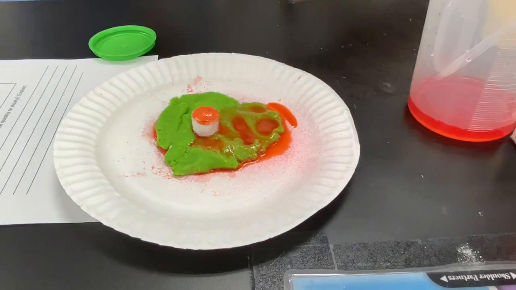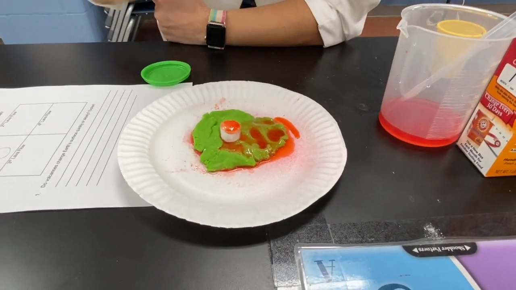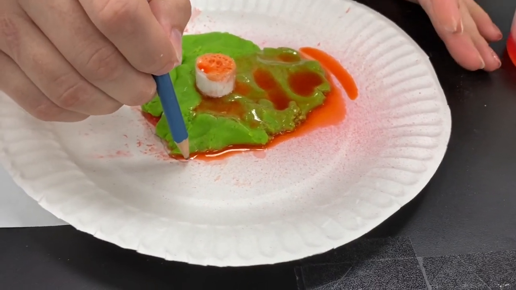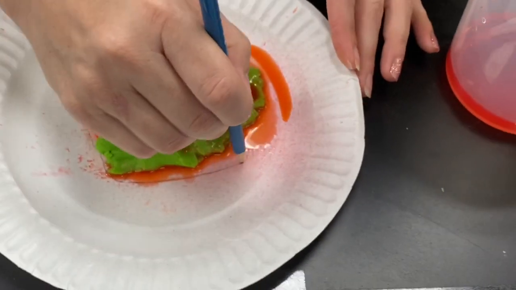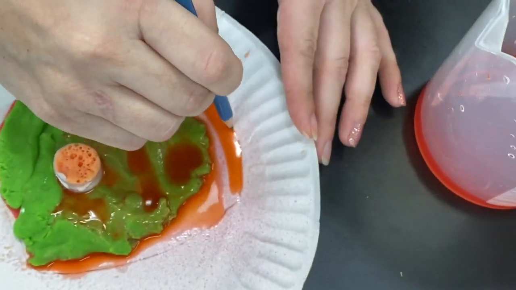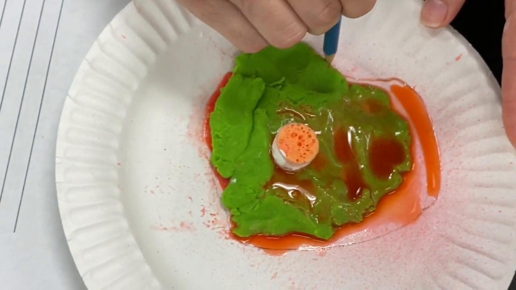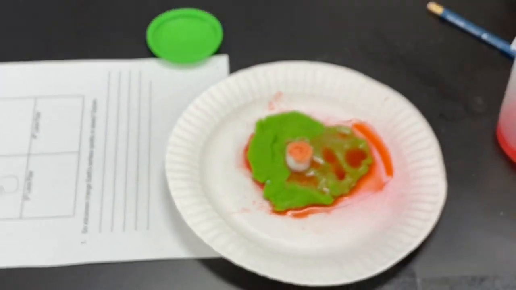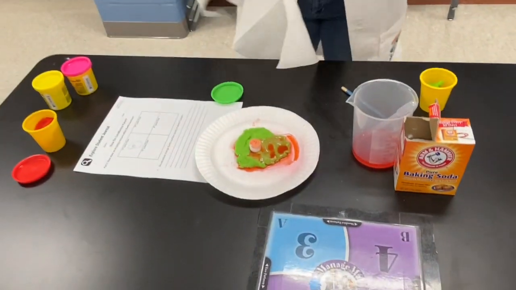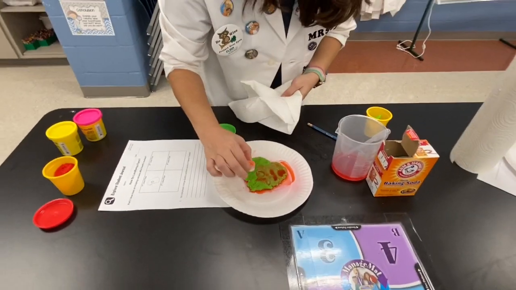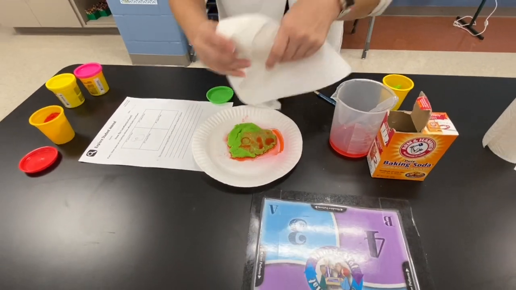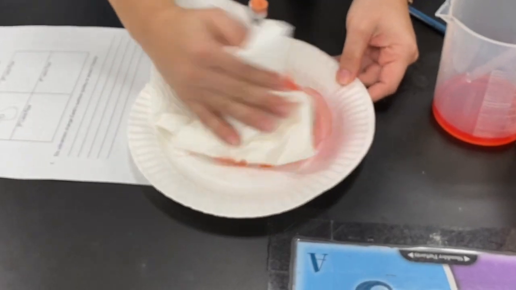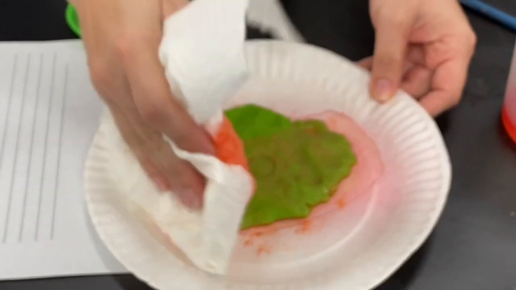Now you can see again, the lava flows off the land and goes further onto the plate. So let's trace this out. As I am cleaning up, go ahead and draw your third lava flow on the box provided. Try. What do you think is going to happen now that I'm going to add a third layer of land?